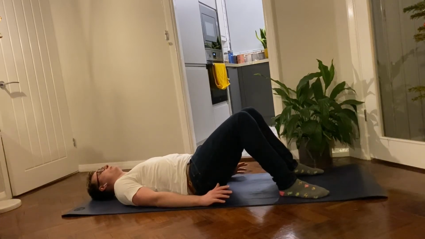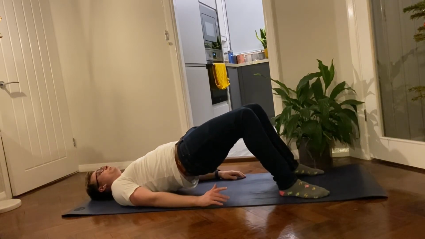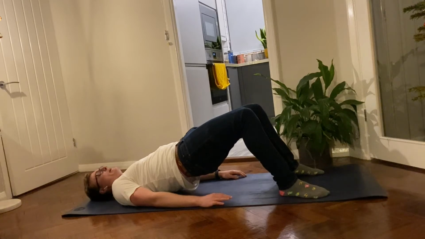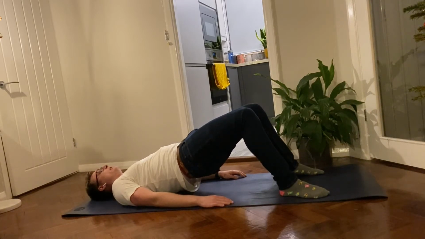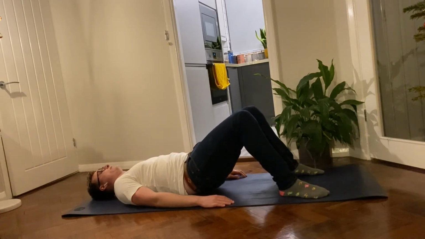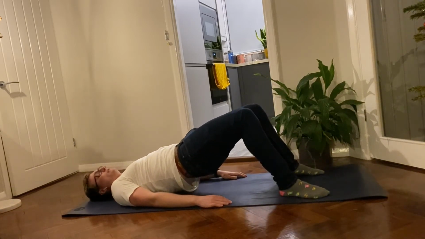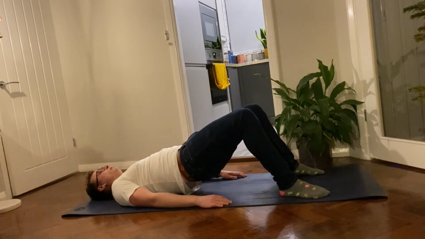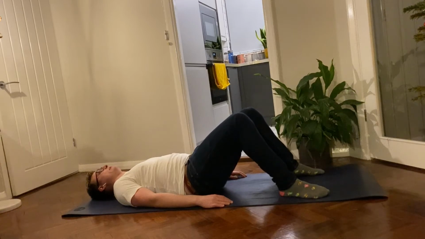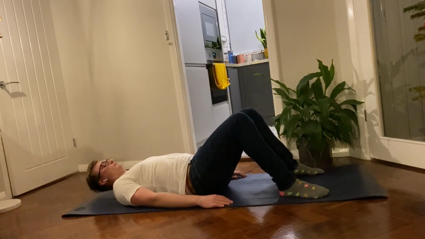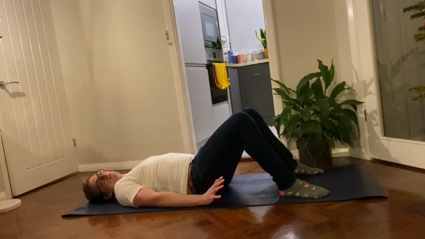You just want to do between 8 and 12 repetitions of these, depending on what your pain levels are like. Everyone's pain levels are going to be slightly different, so just do them nice, slowly and controlled, and do as many as you can comfortably. Because we're not building strength with this, you're more just looking at getting blood flow to the area. Okay, that's the first exercise.